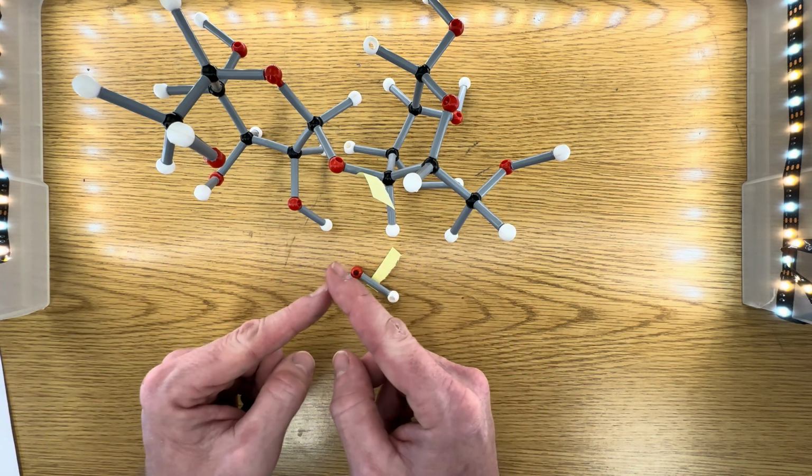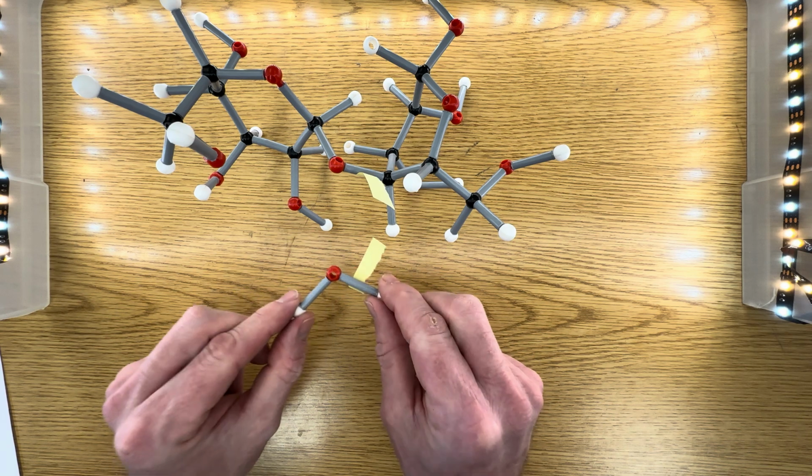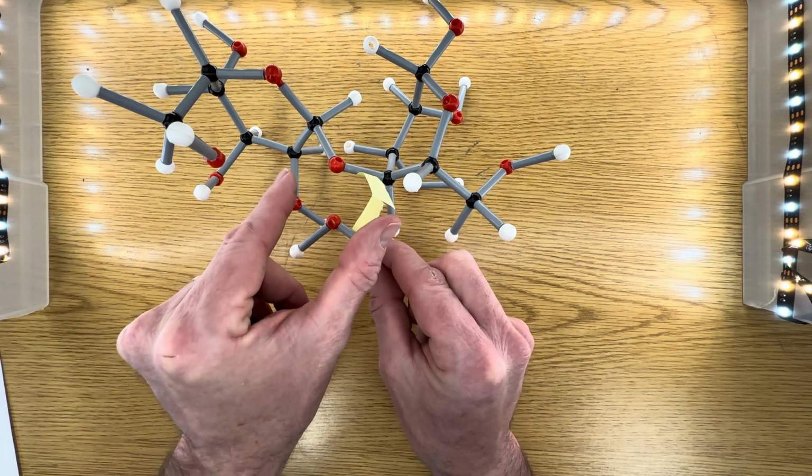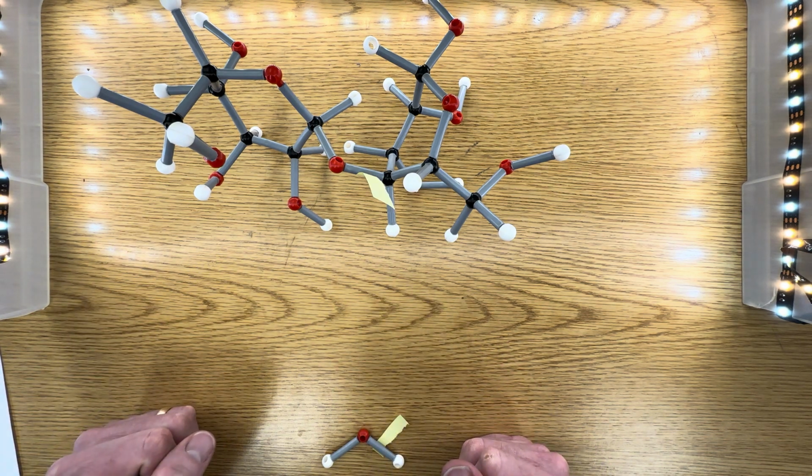This is why we call this dehydration synthesis. Dehydration synthesis, you're dehydrating. You're taking a water away from these 2 molecules and synthesizing or making a larger molecule.